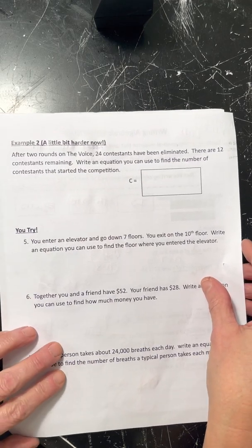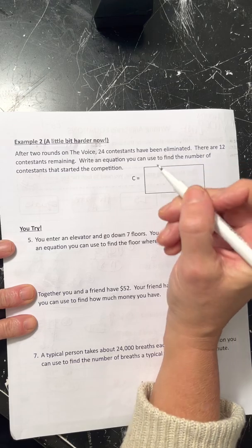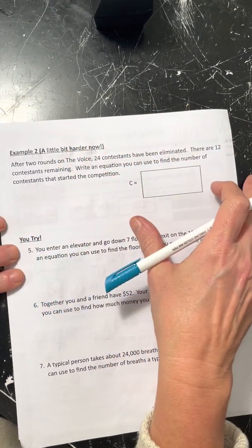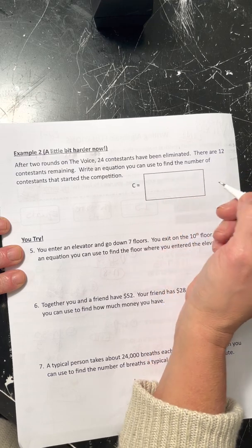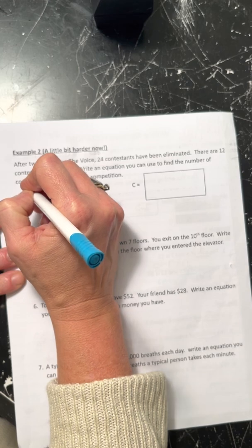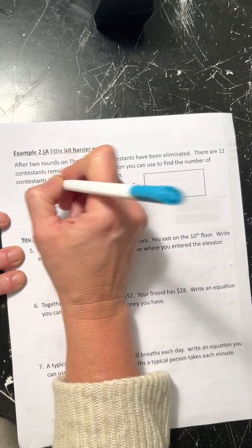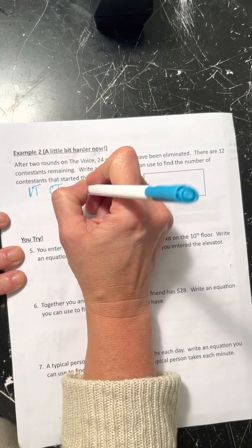Now we're going to get a little bit harder. After 2 rounds on The Voice, 24 contestants have been eliminated. There are 12 contestants remaining. Write an equation you can use to find the number of contestants that started in the competition. So now we've got to get to the point where we're looking at this and we're going to have a variable term, a constant term, and a total.